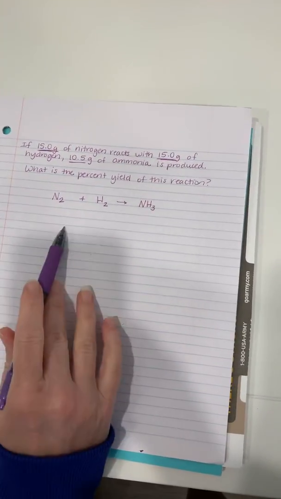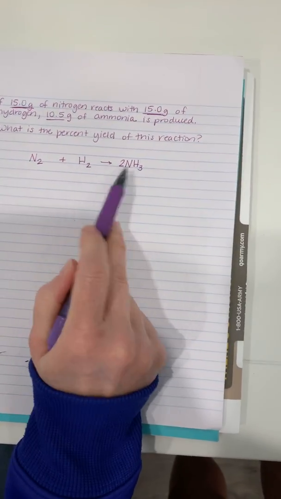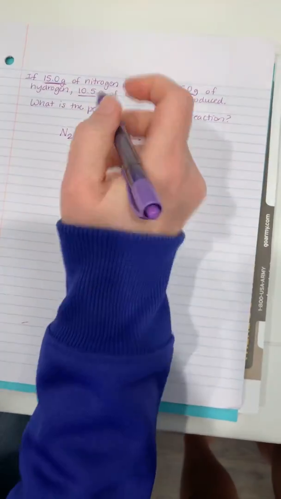Once I have my equation, I need to balance. So 2 nitrogens, only 1 nitrogen. So I'm going to go ahead and put a 2 here to take care of that. Hydrogens, I have 2. Hydrogens, I have 6. So I need to go over here and put a 3. So my equation is done.